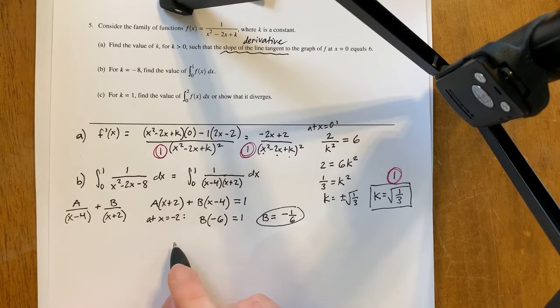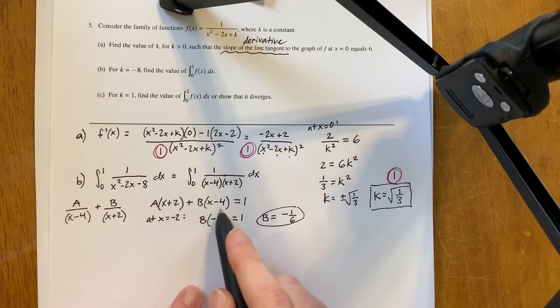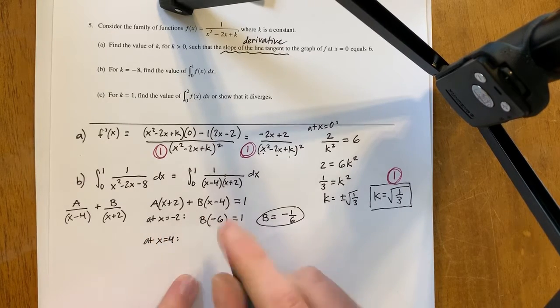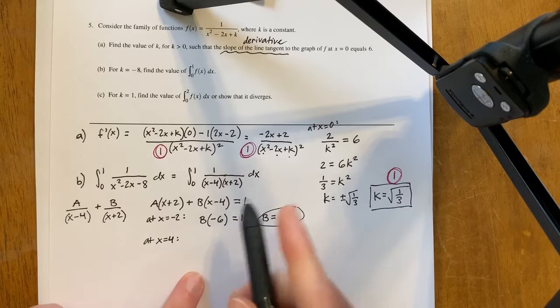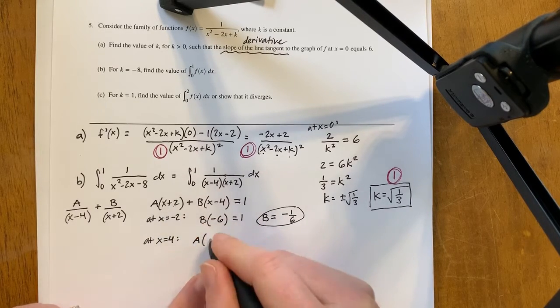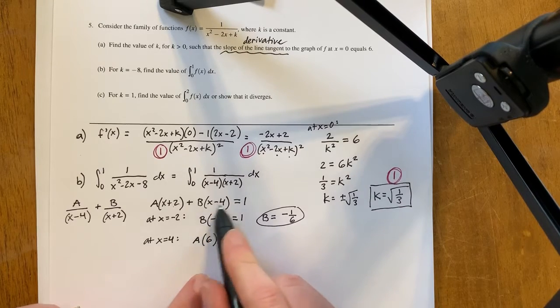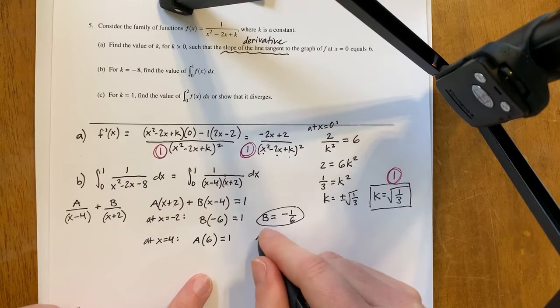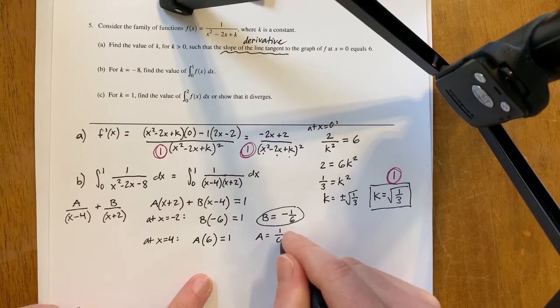And then I'll do a similar process to find a. If I choose x equals 4, that's going to knock out the b part. So I'll be left with a times 4 plus 2, which is 6. This part becomes 0, equals 1. And then I could solve for a. It's going to be 1/6.